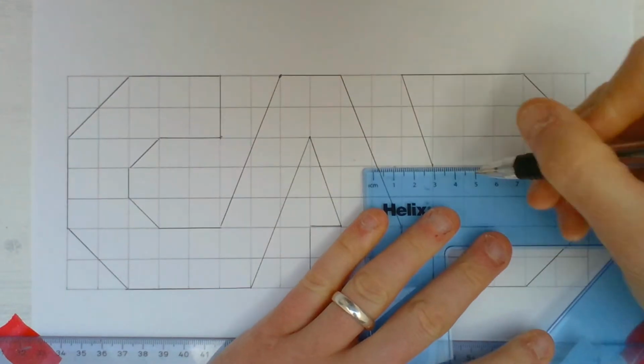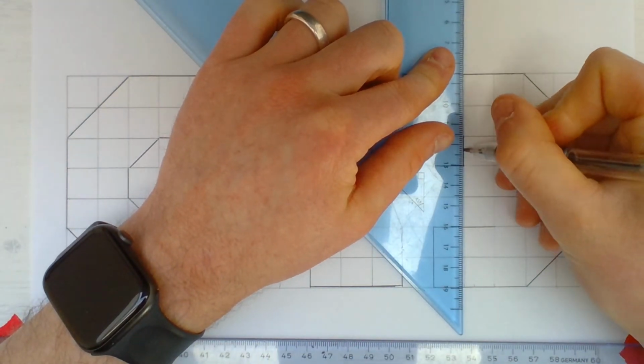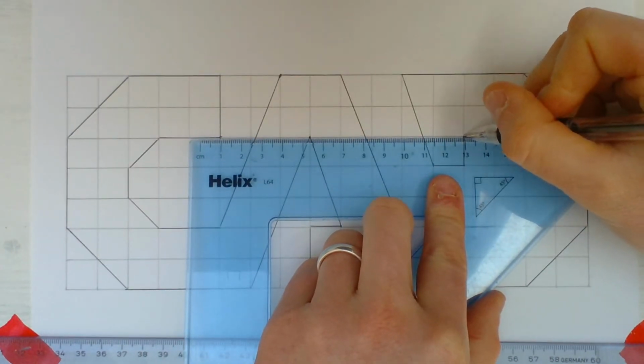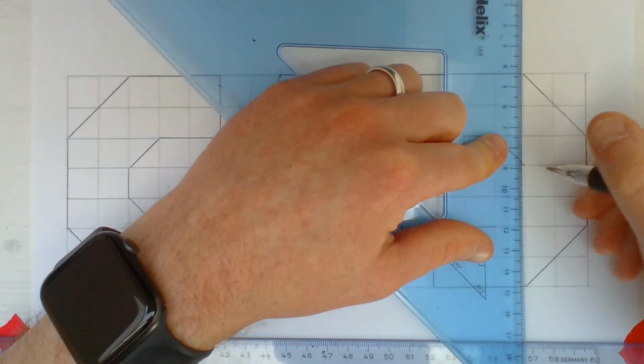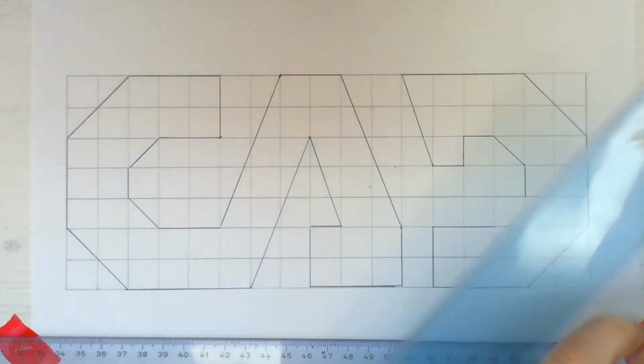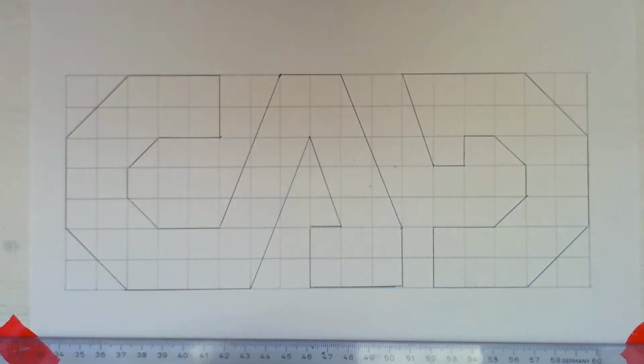So you're looking at your drawing all the time and you're counting boxes. That's all you do. Take your time. It's very easy to make a mistake and that'll throw it all out. And that's your CAD lettering completed.